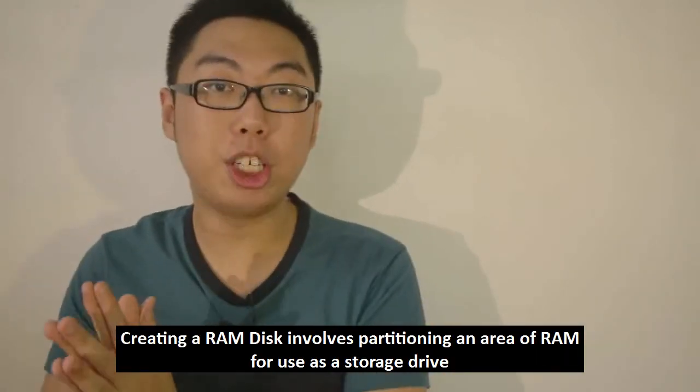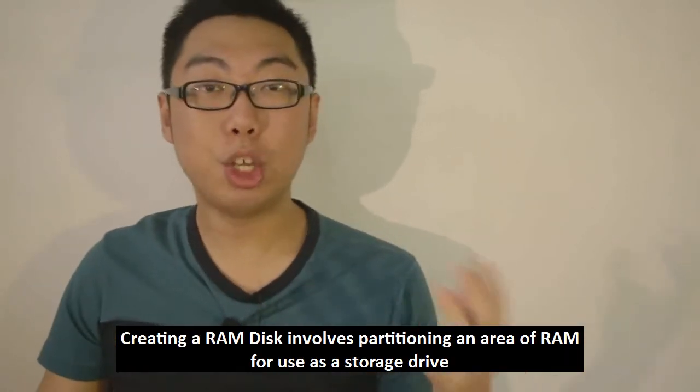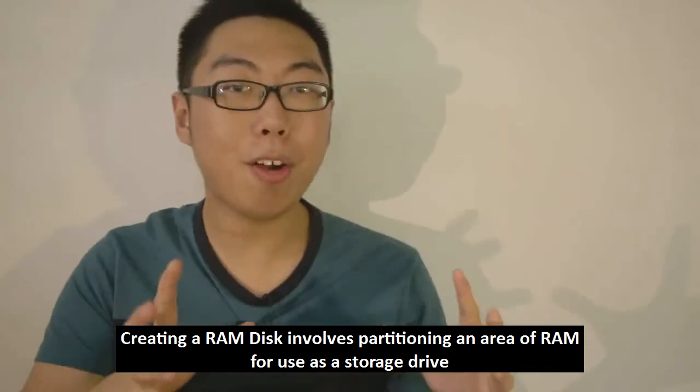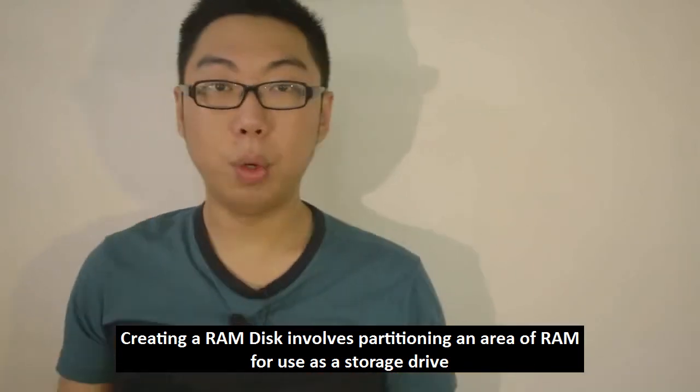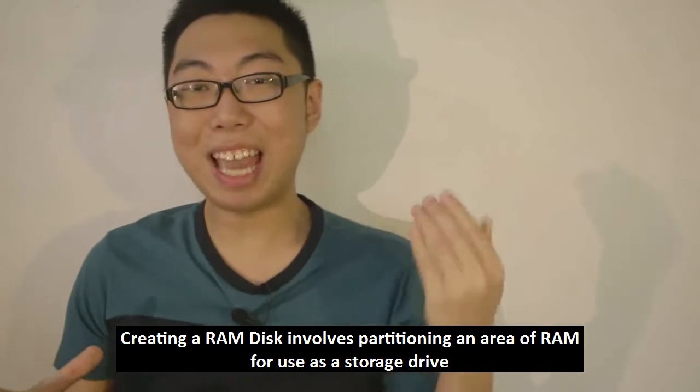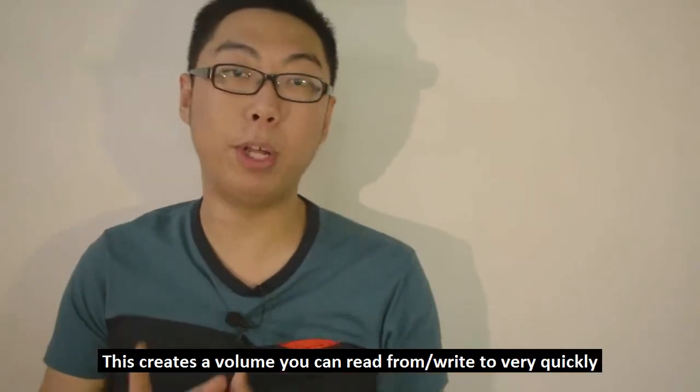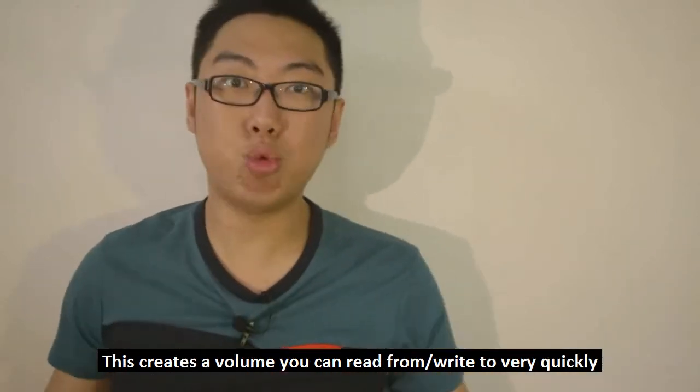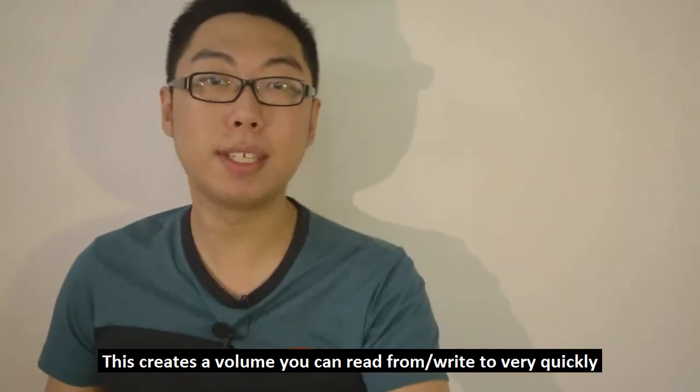What you achieve when you actually create a RAM disk is you are saying, I want to use one part of RAM as storage. Whatever you store in a RAM disk can be read from and written to very quickly. In fact, because it is RAM, it works at RAM speeds. What this means is if you're doing something that has a lot of disk reads and writes, you can actually benefit from a RAM disk because, well, it speeds up that part.